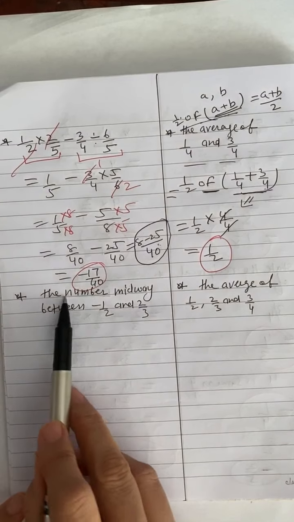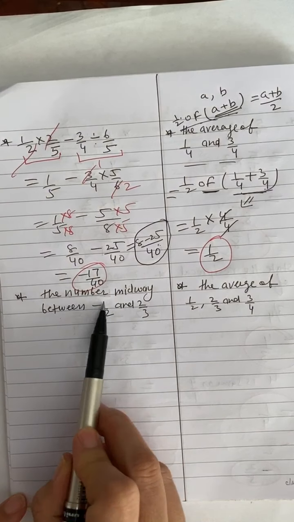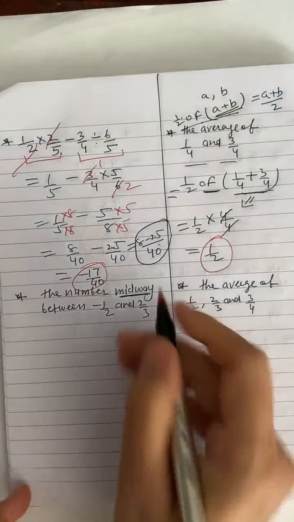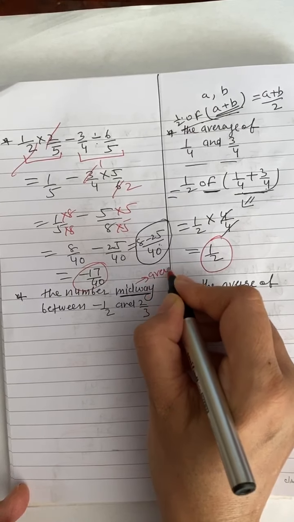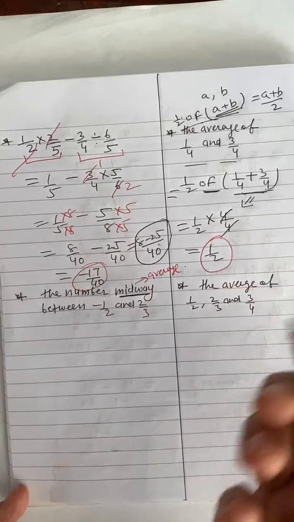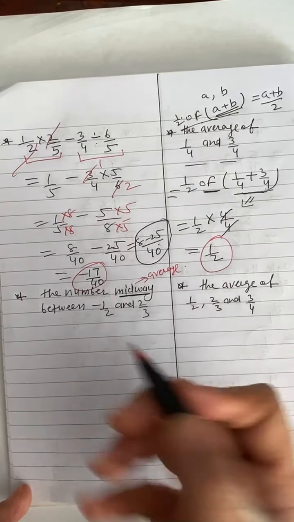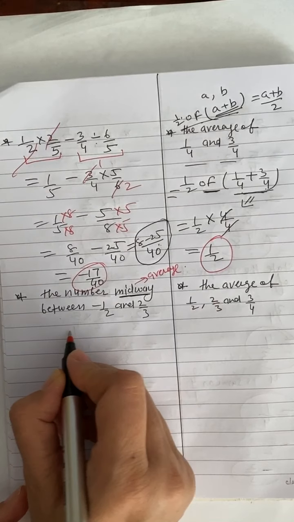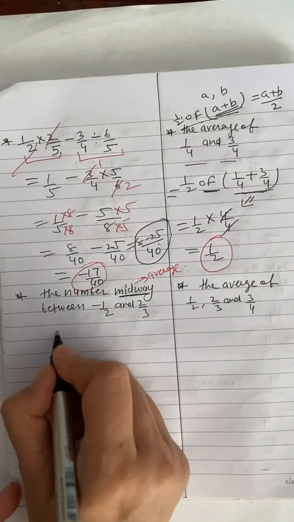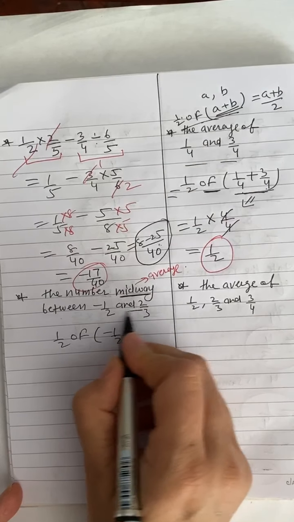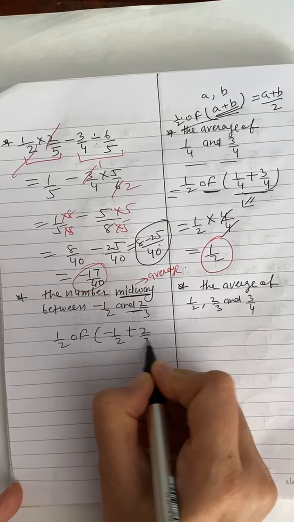Now the next one is the number midway between negative half and 2/3. So midway is another way of saying average. So it's the same thing here. Midway is another way of asking the average between these 2 numbers. So it's again the same thing. So this is equal to half of negative 1 over 2 and 2 over 3, which means plus 2 over 3.